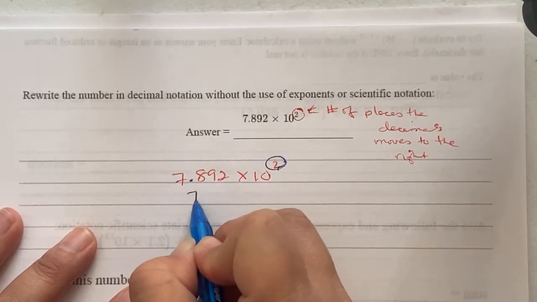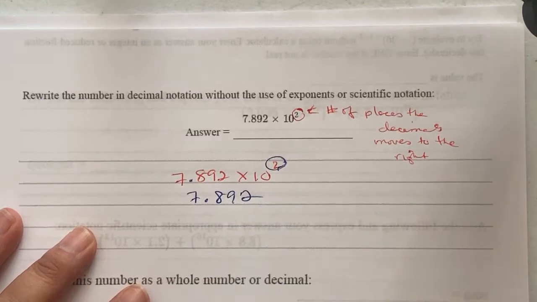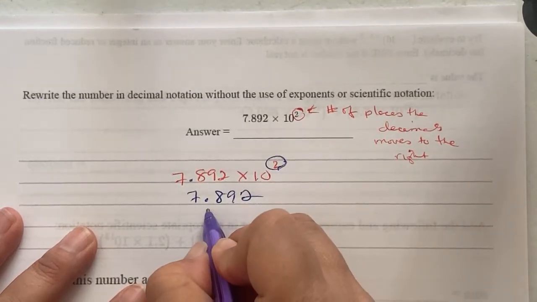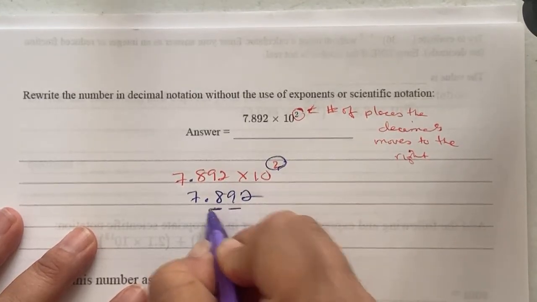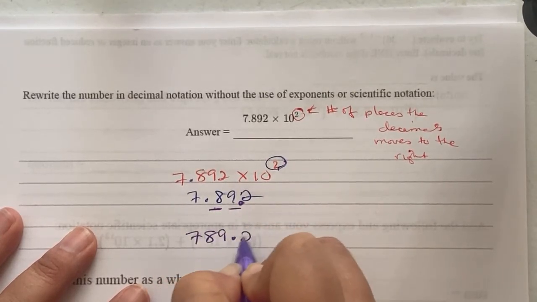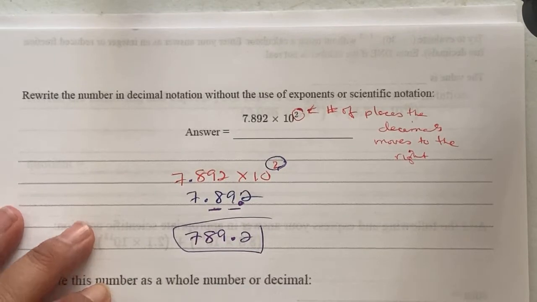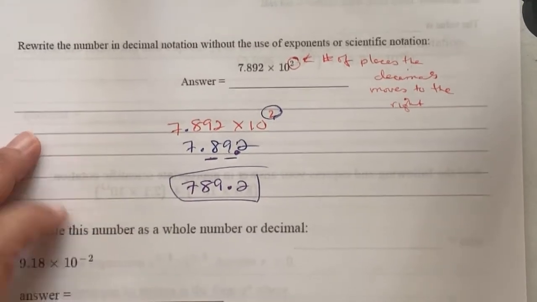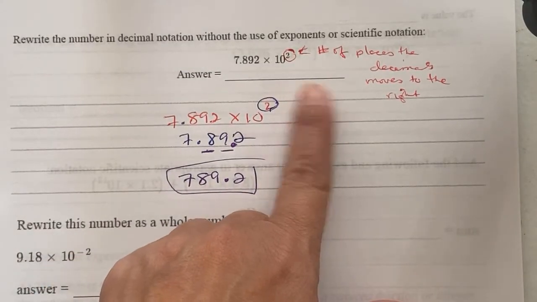So this decimal point, which is at 7.892, you are shifting it 2 places to the right. So it becomes 789.2. That's because it's a positive exponent, we shift it to the right.